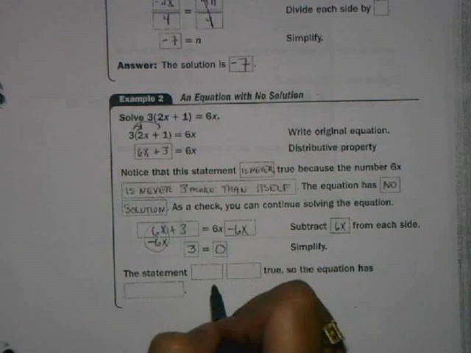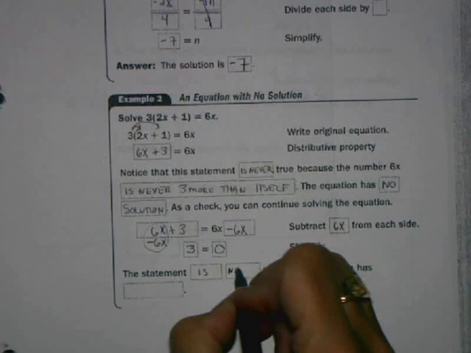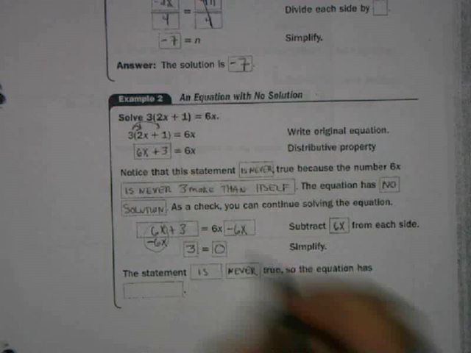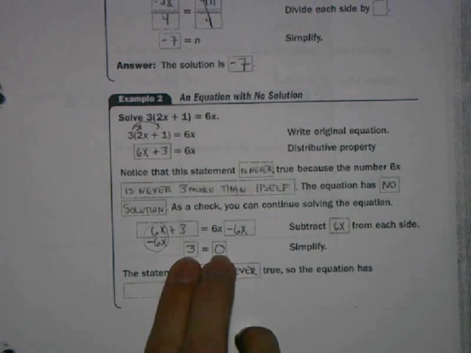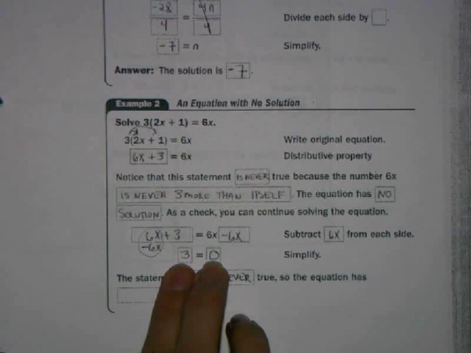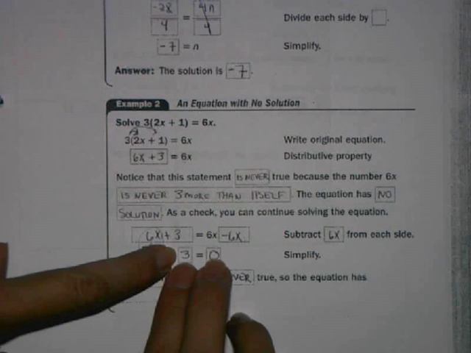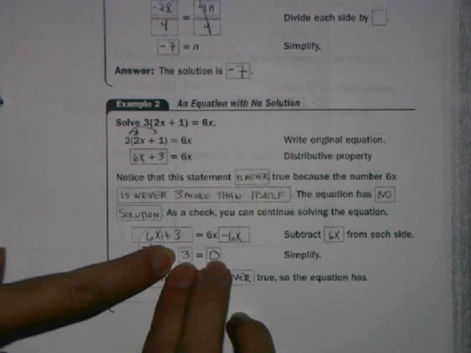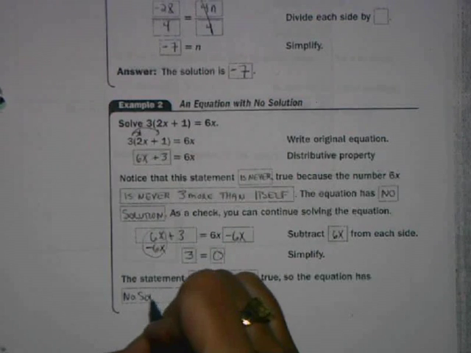3 equals 0. That statement is never true. 3 is never equal to 0. No matter what you do, 3 isn't 0. Notice that there's no x's in that equation. What that means is that no matter what you plug in for x, the equation that you started with is always going to simplify to something that's false, no matter what x is, because there is no x in this. That means that the equation has no solution.